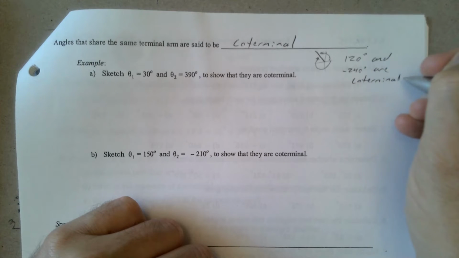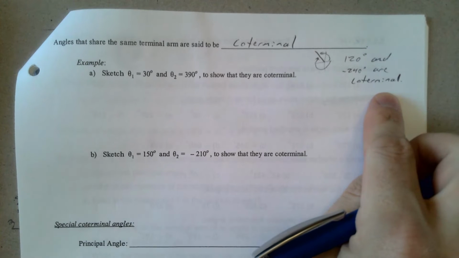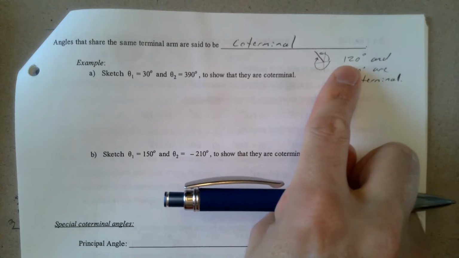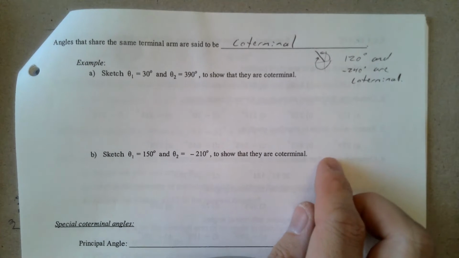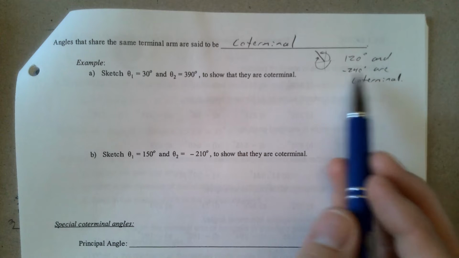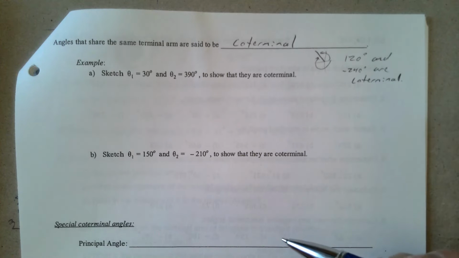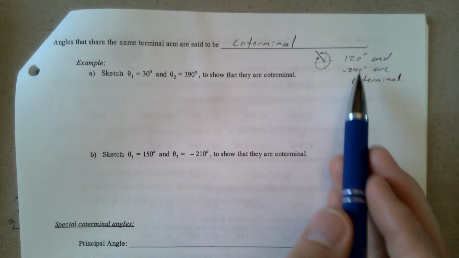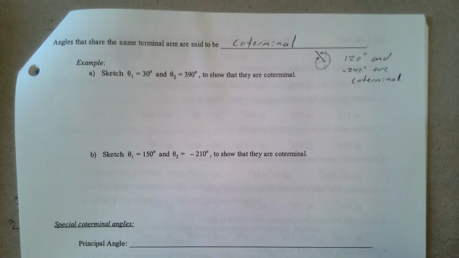Being coterminal is like a plural definition. I can't say, oh, 120 degrees is a coterminal angle, period. I have to say, together, 120 degrees and negative 240 degrees are coterminal. Or I could say 120 degrees is coterminal to negative 240 degrees.